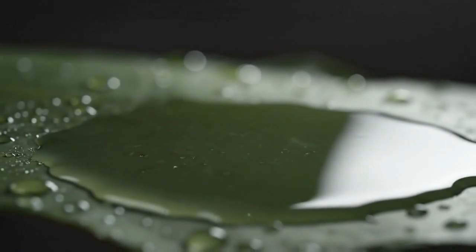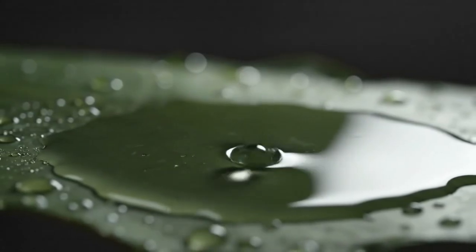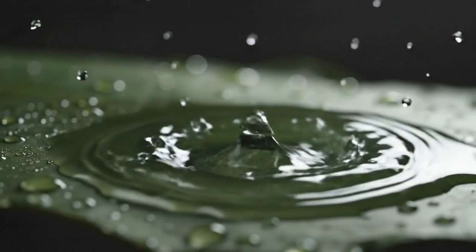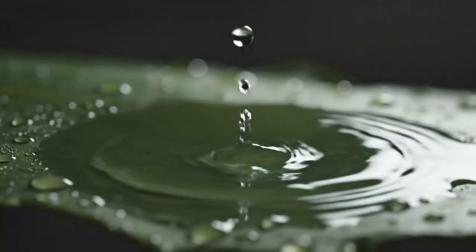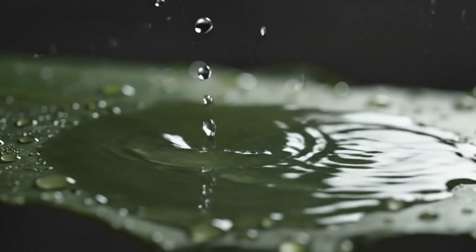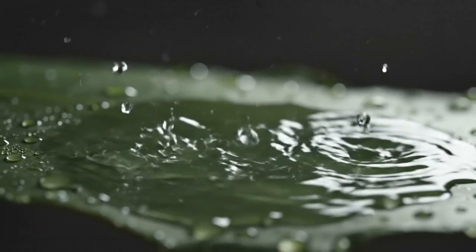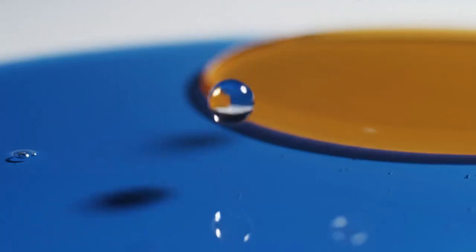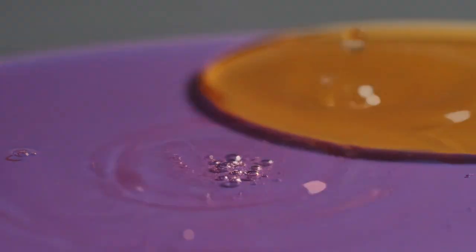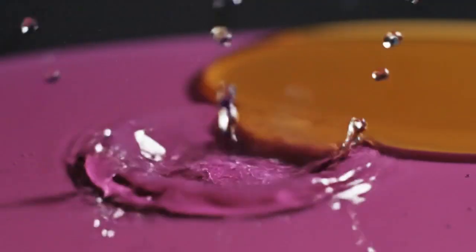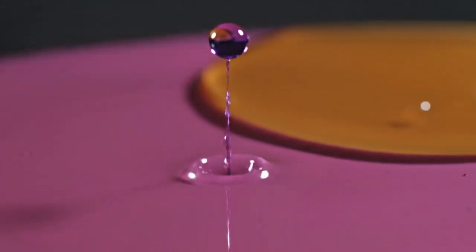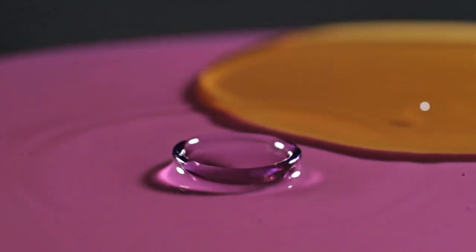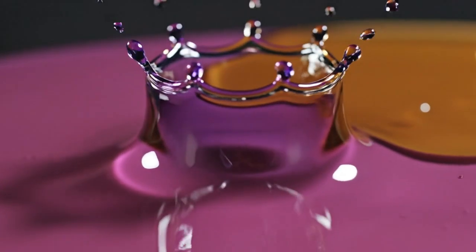The crown and the light make the experiment visually fascinating. The sequence of drops reveals the patterns of water movement. Now we change the conditions. Different liquids give different effects when a drop falls. The viscous liquid makes the crown look slower and more expressive.